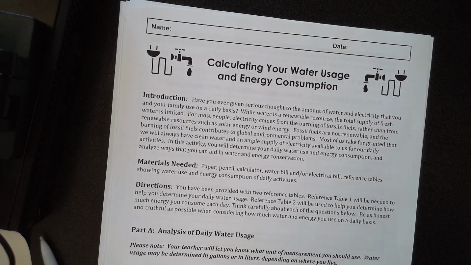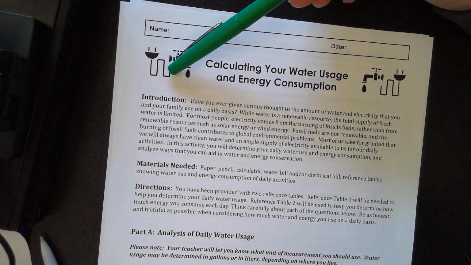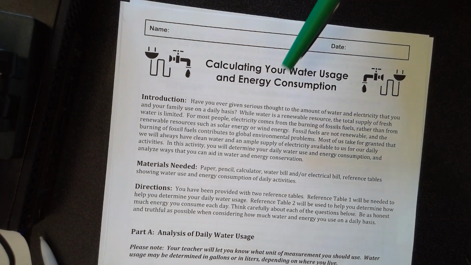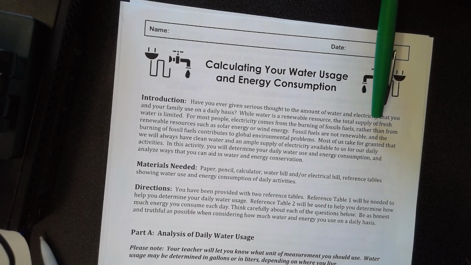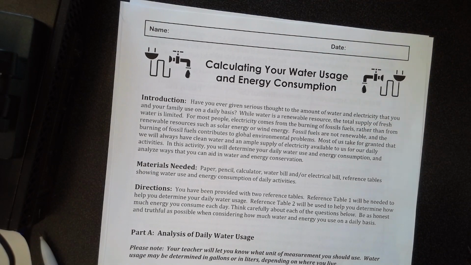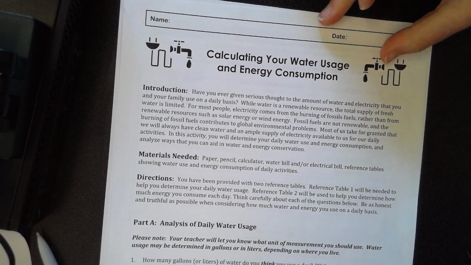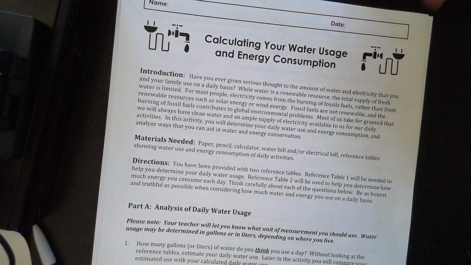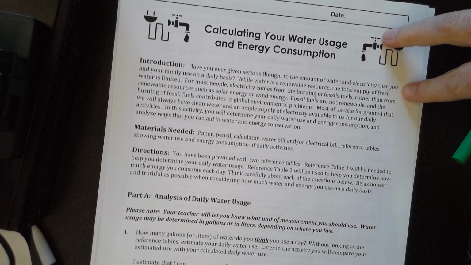So have you ever given serious thought to the amount of water and electricity that you and your family use on a daily basis? While water is a renewable resource, the total supply of fresh water is limited. For most people, electricity comes from the burning of fossil fuels rather than from renewable resources such as solar energy or wind energy. Fossil fuels are not renewable, and the burning of fossil fuels contributes to global environmental problems. Most of us take for granted that we will always have clean water and an ample supply of electricity available to us for our daily activities. In this activity, you will determine your daily water usage and energy consumption and analyze ways that you can aid in water and energy conservation.